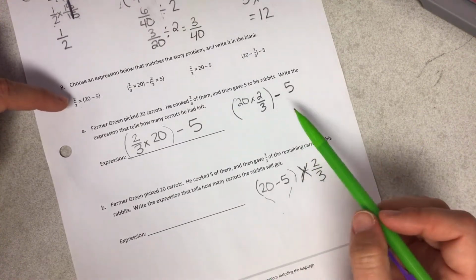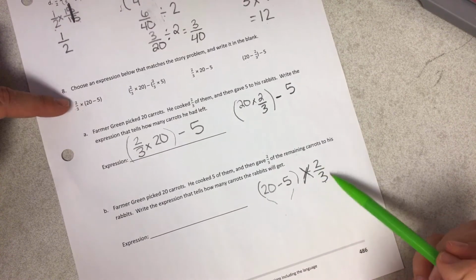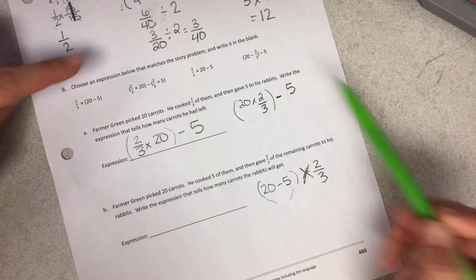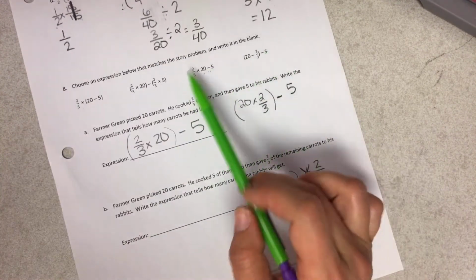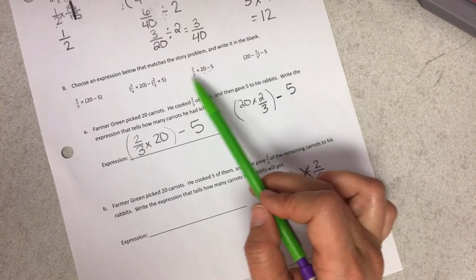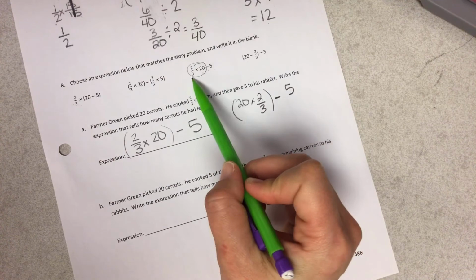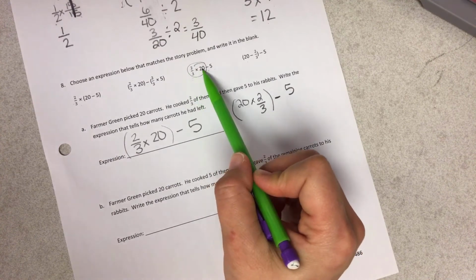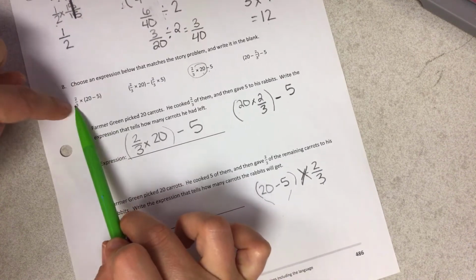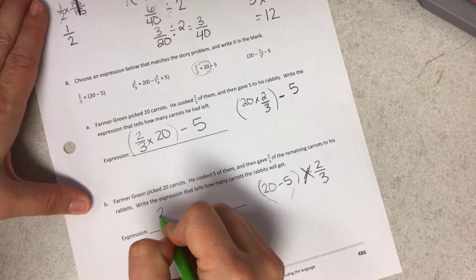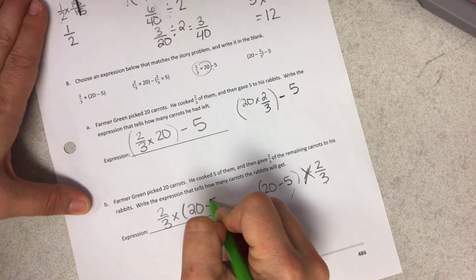When I look at this, 20 minus 5 times 2/3, this one wouldn't work, because it's out of order. On the first one, he cooked 2/3 of his 20. On this one, he cooked 5 of them and then gave the 2/3. So this expression would be 2/3 times 20 minus 5.